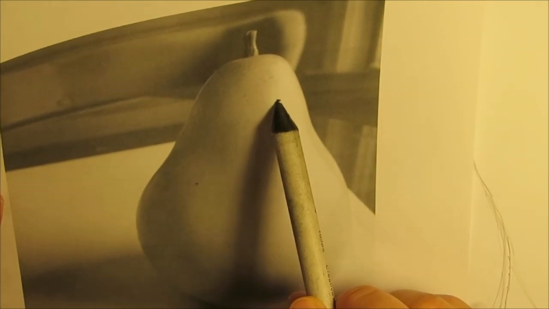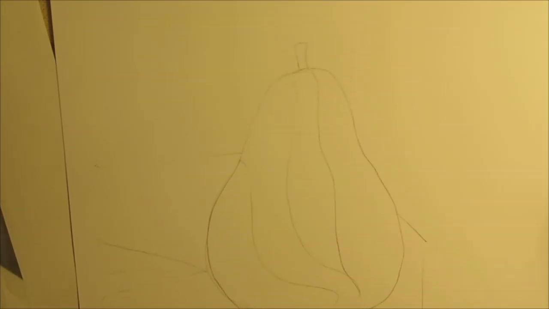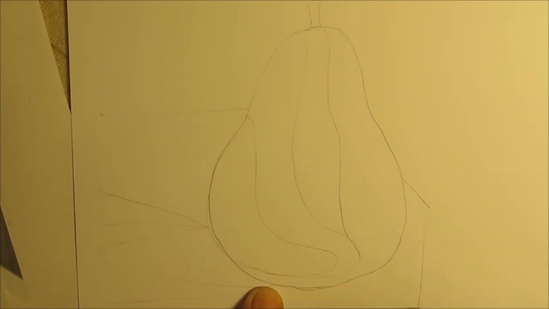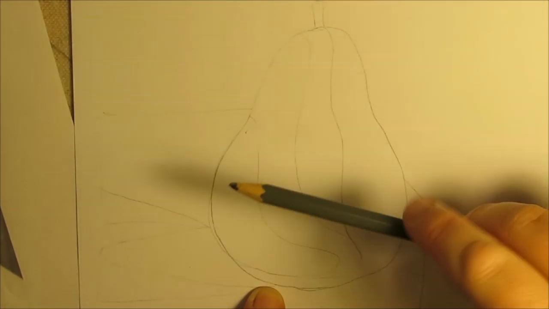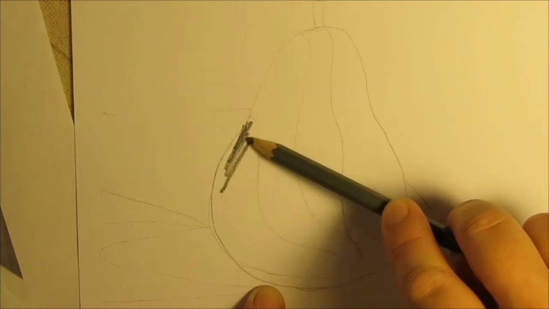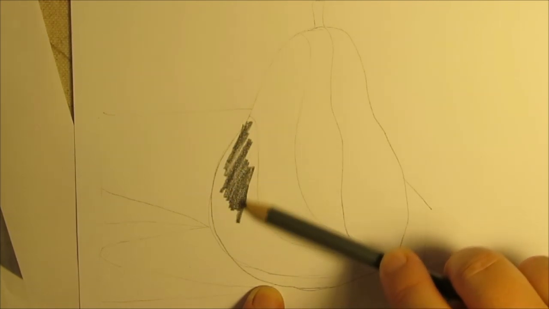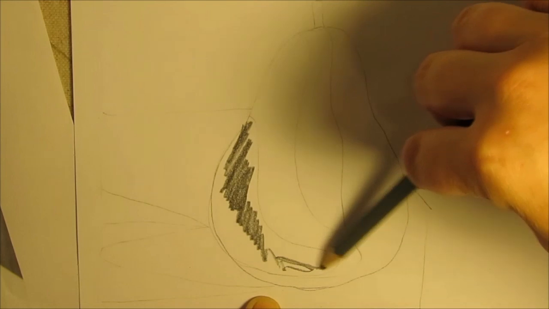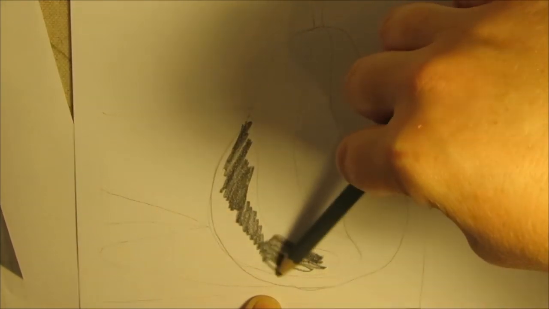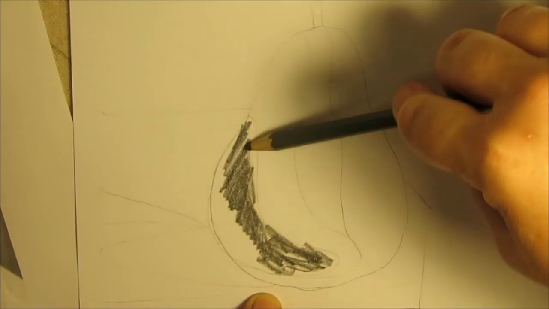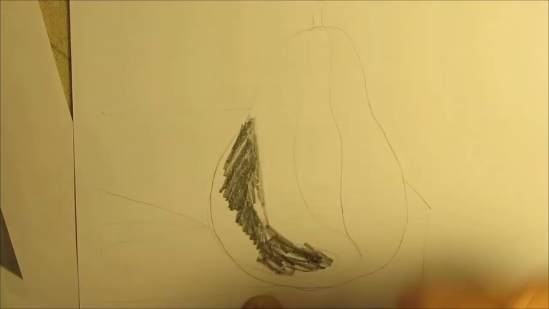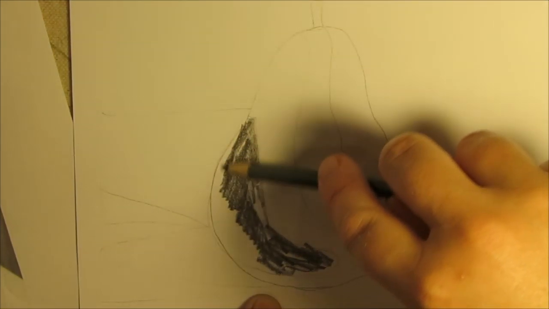Okay, if we go back to our pear, I notice there's a pretty distinct line here, where that ends. You're going to end up doing your darkest shading in this first area we identified. And it's cool, you don't need to be exact because we're going to blend. We don't want those lines to show up anyways.